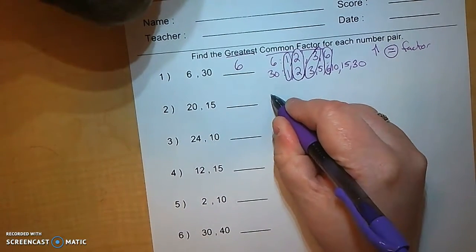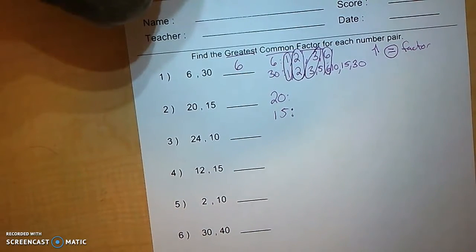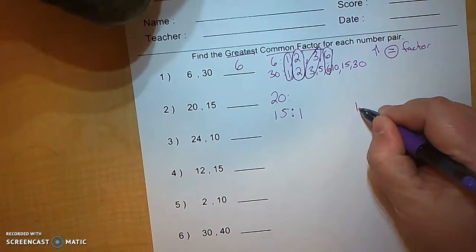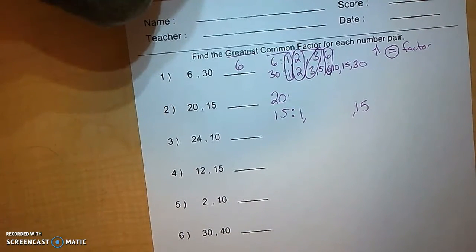All right, let's look at this next one. So we have 20 and we have 15. Mr. Muskox, should we start with 20 or 15? I like starting with the lower numbers. I do too. I think they're just prettier. So we have 15. We know 1 and 15 is going to be our starting point. Mr. Muskox, will 2 work? No. Oh, you're right. 2 won't work because 5 is not an even number. So 2 won't work. Do you think 3 will work?